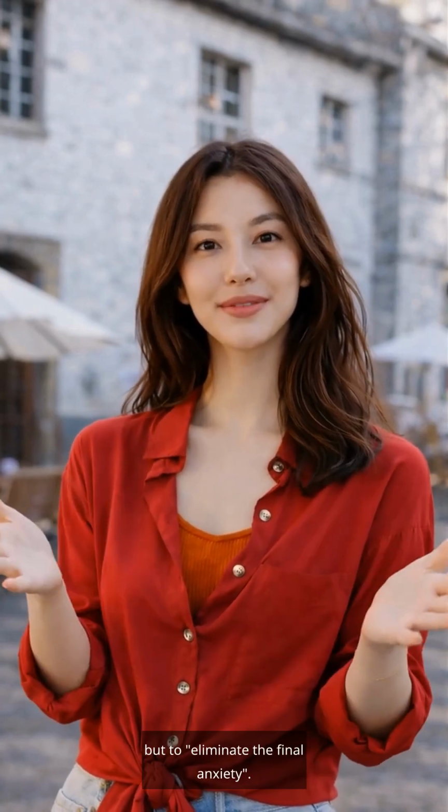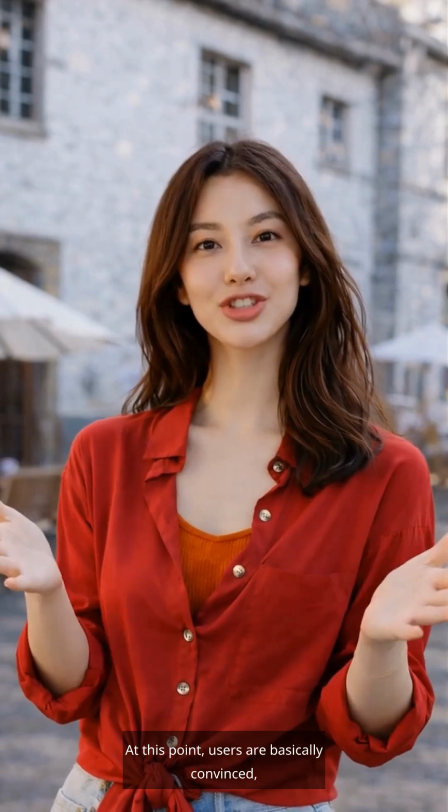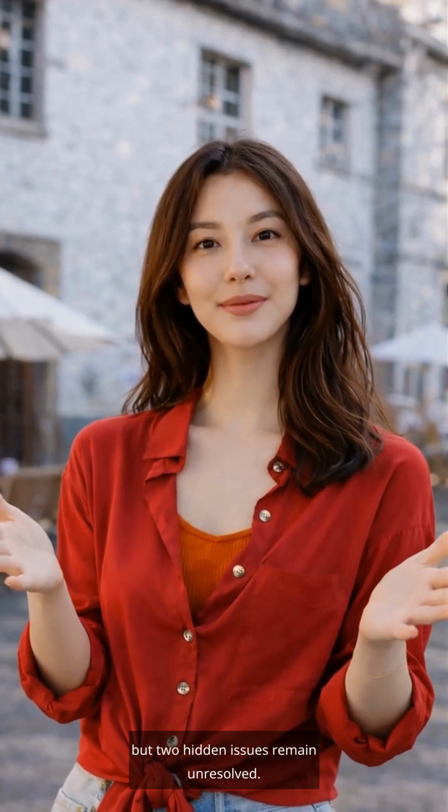6. Third stage, understanding screen, screens 7 to 8. At this point, users are basically convinced, but 2 hidden issues remain unresolved. Screen 7, specifications parameter concentration screen. A very important point. Parameters must appear in a concentrated manner. Do not scatter them.